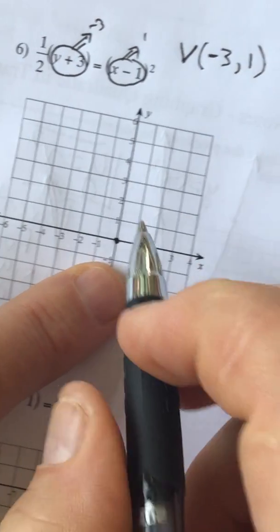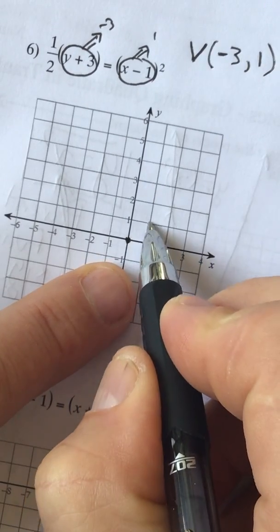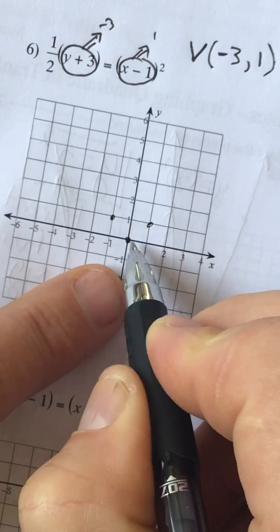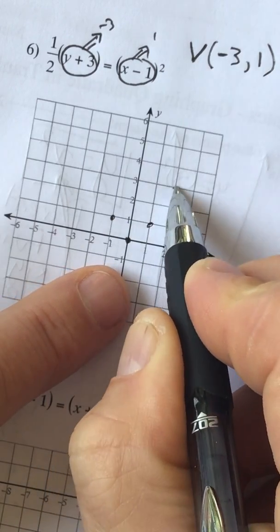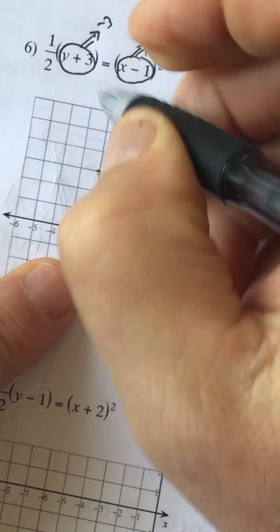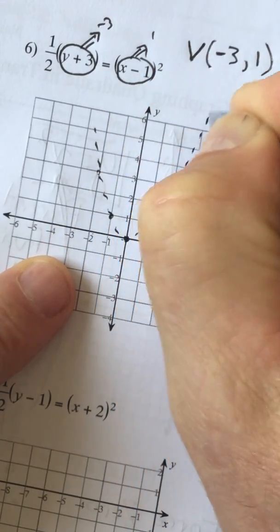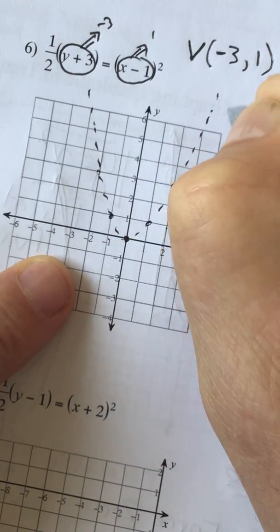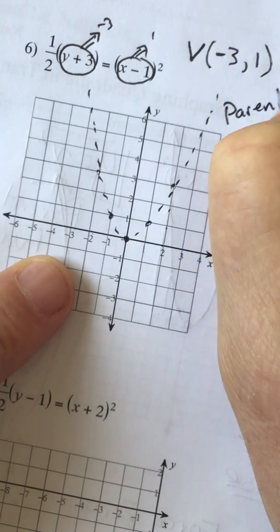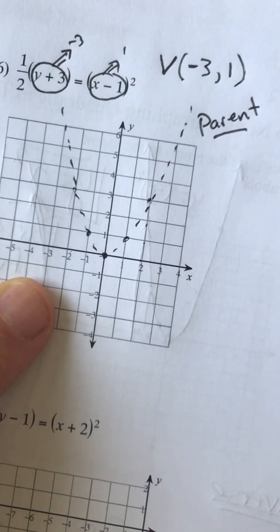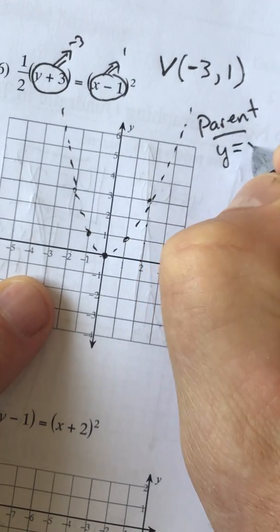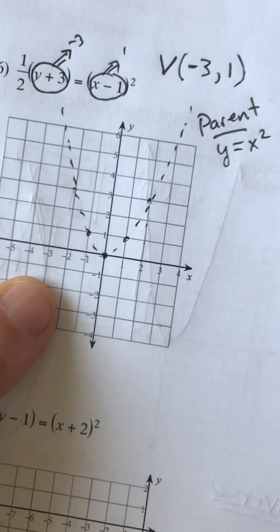Here's the original one. 0, 0, 1, 1, 1, 1, 2, 4, 2, 4. So I'm going to make this in dashed lines. That's the parent. That's just plain old y equals x squared that we started with.